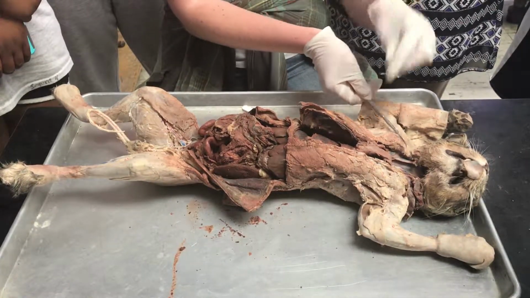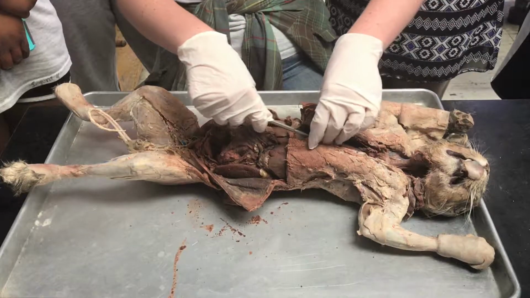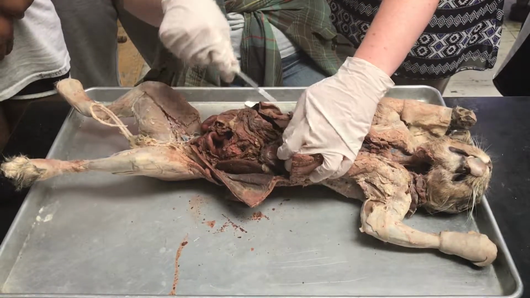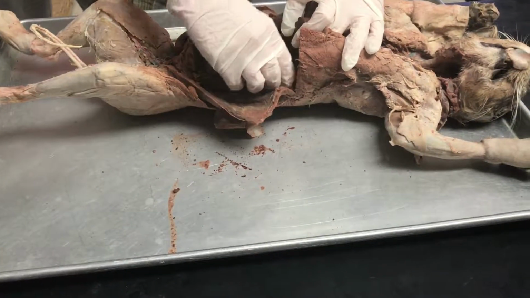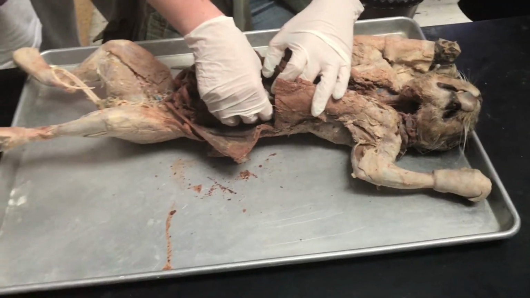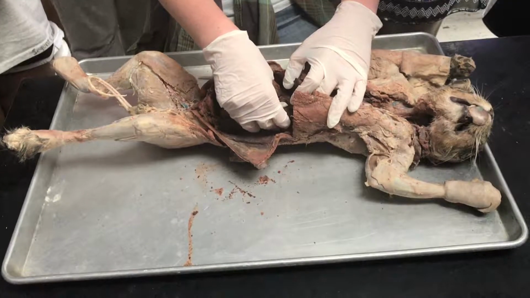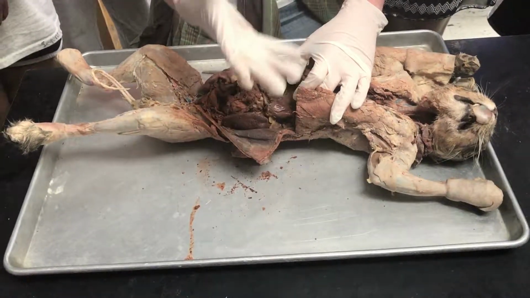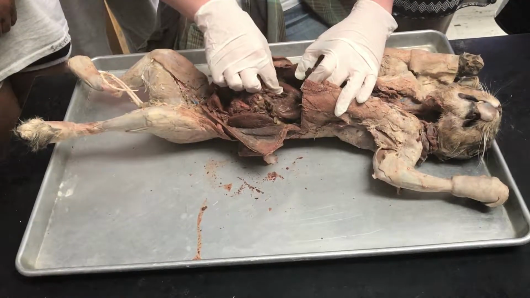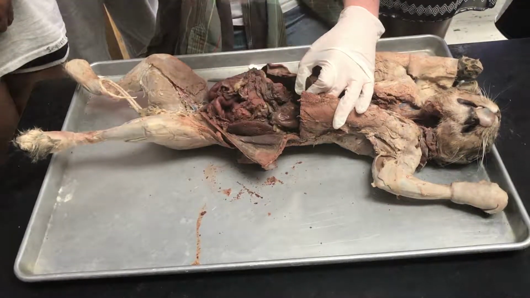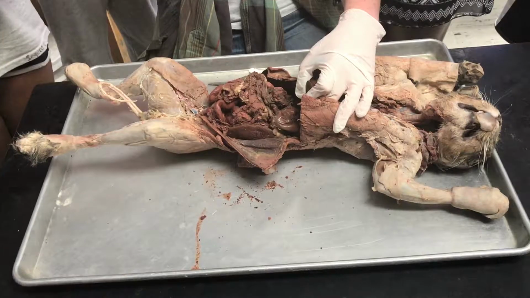So food's going to go all the way down the esophagus, all the way down here, and into the stomach, which is going to be underneath the liver. So we have the stomach here. Remember I told you it has three parts: the cardiac region, the fundic region or the body, and then the pyloric region. So cardiac, fundic, pyloric.